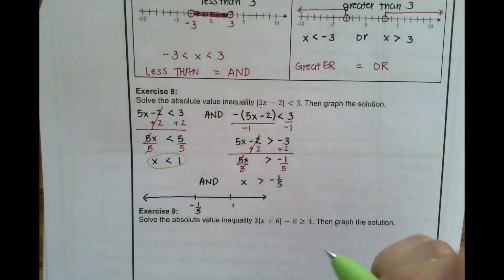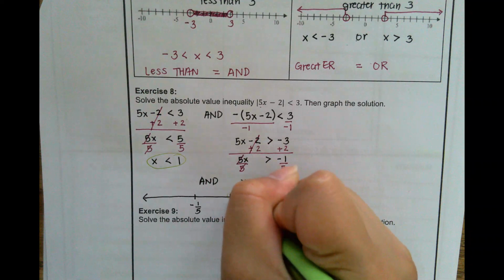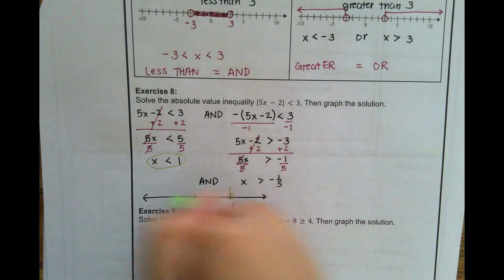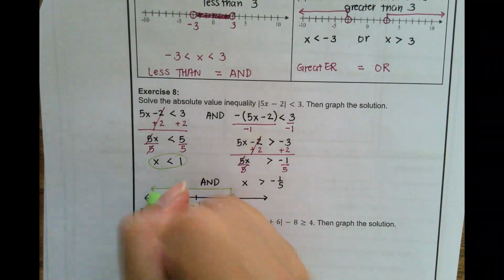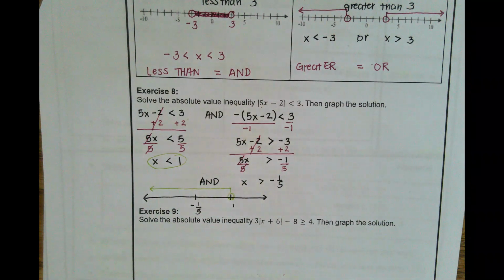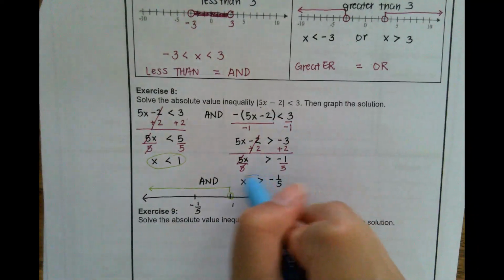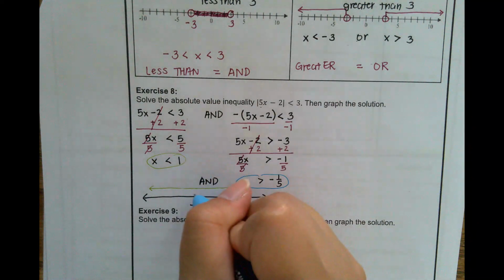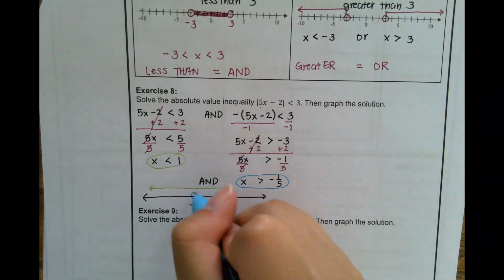So, open circle going to the left. Okay. x is greater than negative 1/5. Open circle, greater than, going to the right.